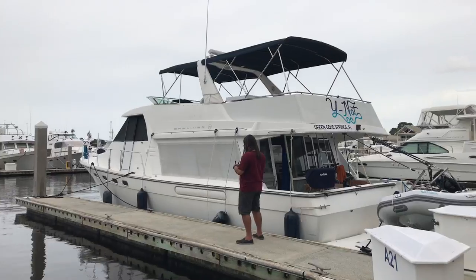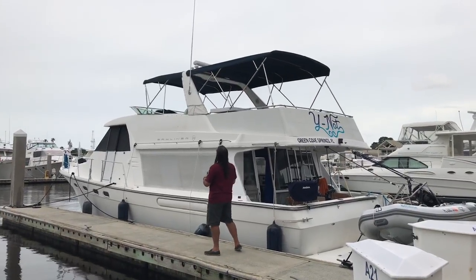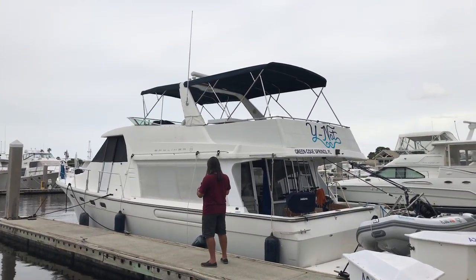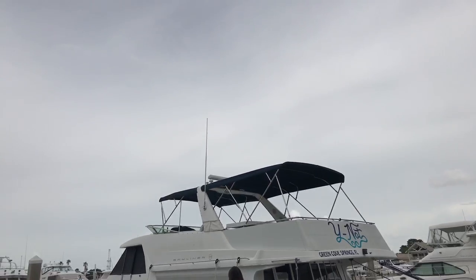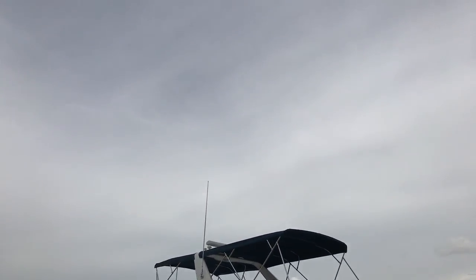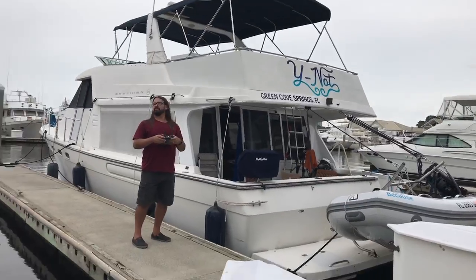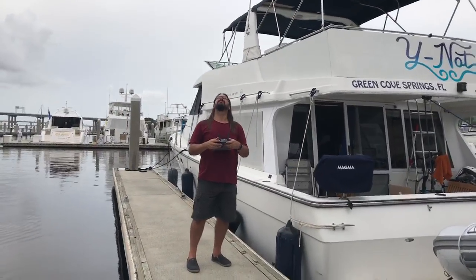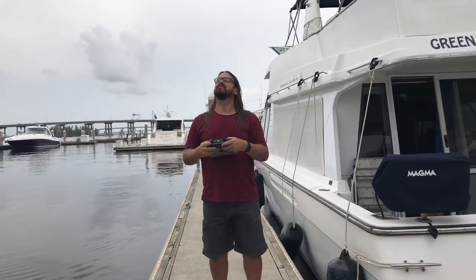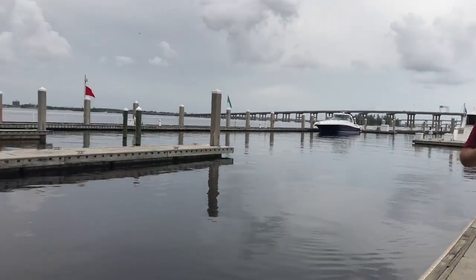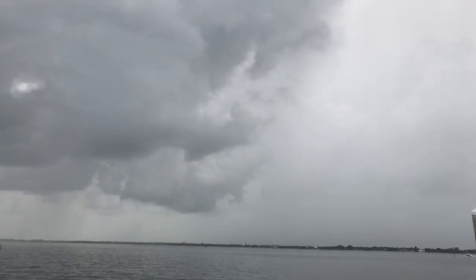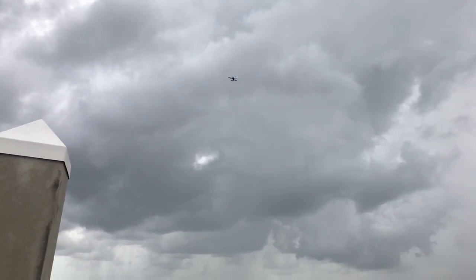Control an iPad running over Sprint, and that is what is broadcasting. There's the drone.